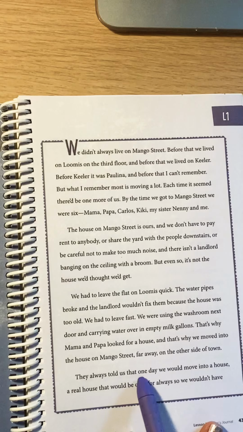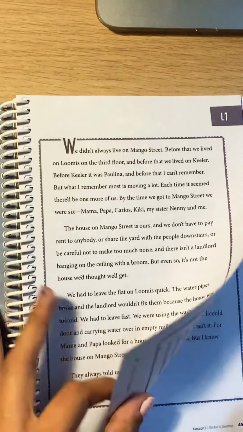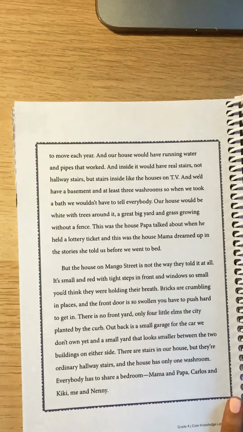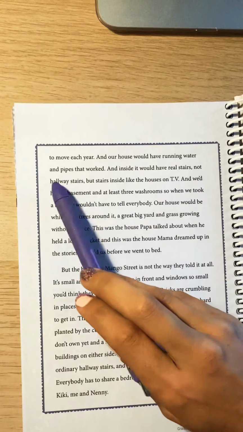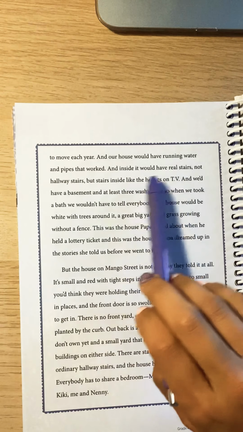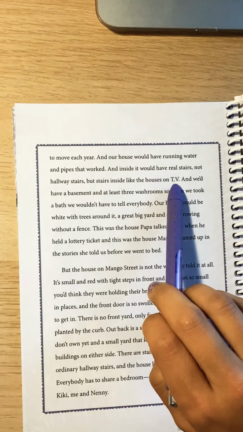They always told us that one day we would move into a house, a real house that would be ours for always, so we wouldn't have to move each year. And our house would have running water and pipes that worked. And inside, it would have real stairs. Not hallway stairs, but stairs inside like the houses on TV.